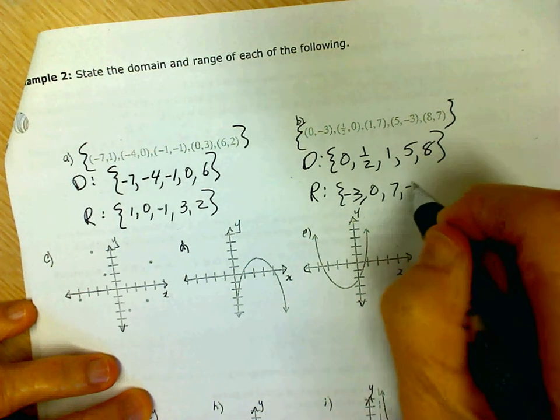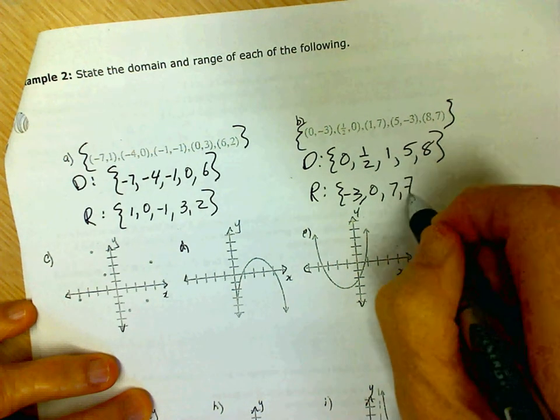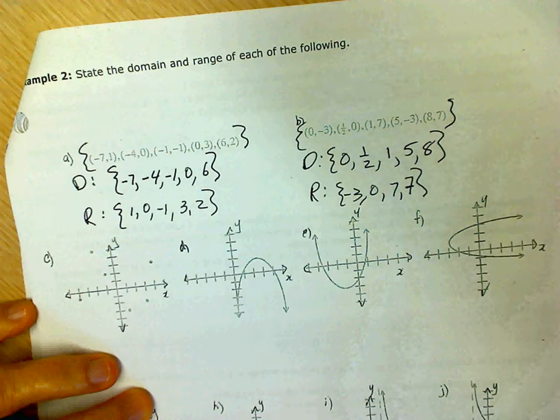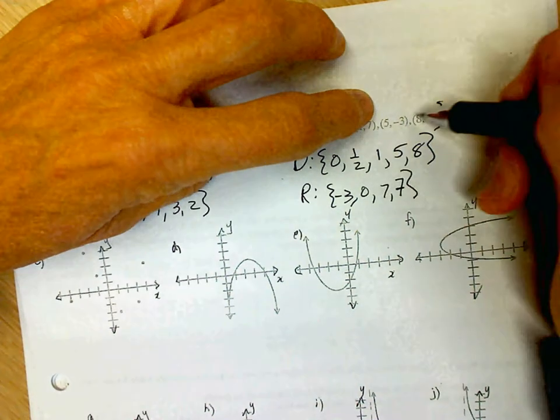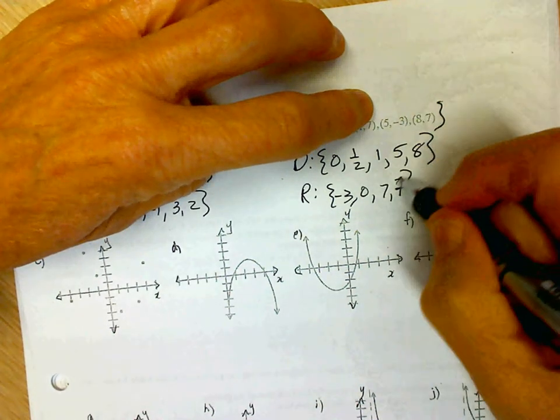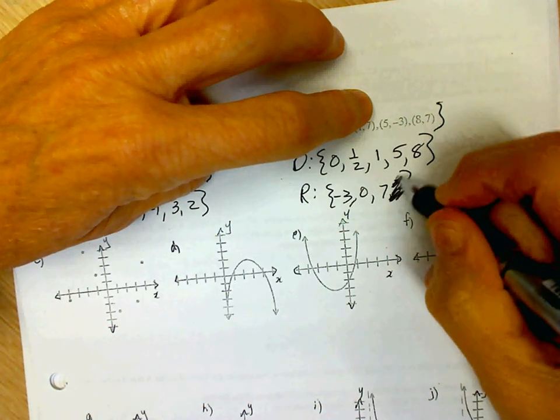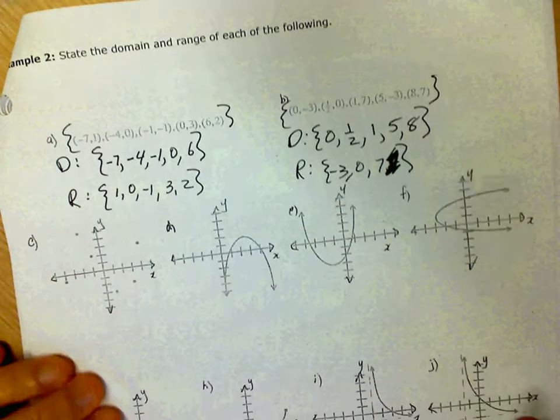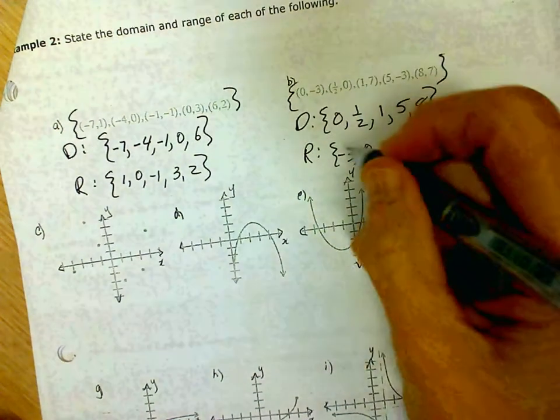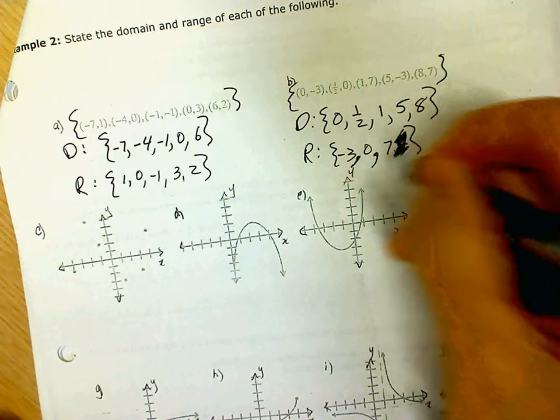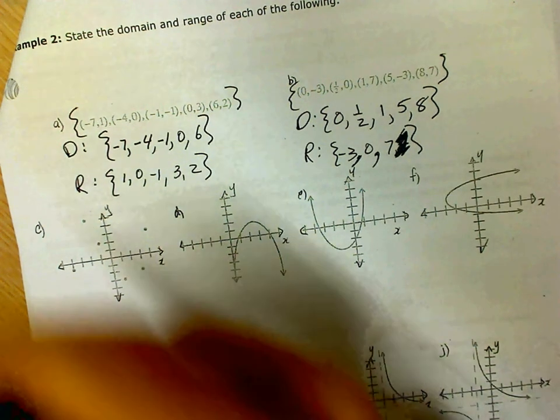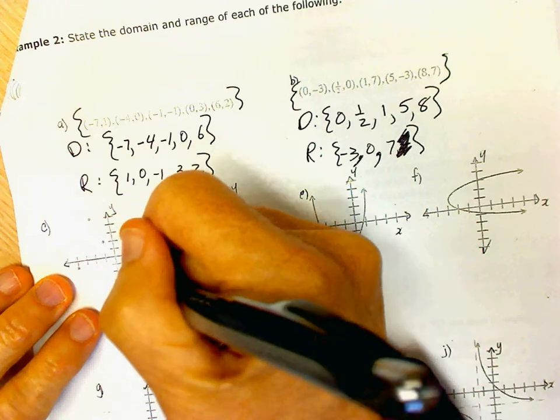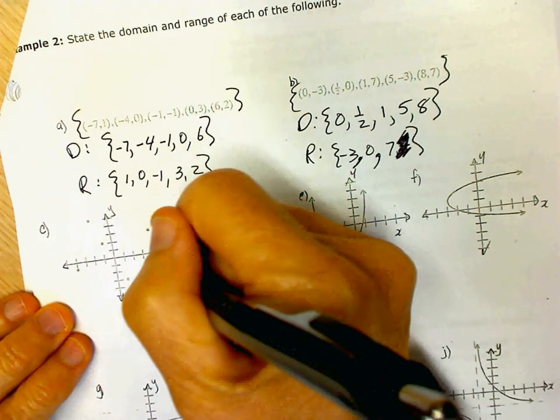So -3, 0, 7. We don't list them twice, so that's my mistake. And this is just a comma to separate them. So far, so good? Now, these are separate points, individual points, so we're just going to list them.